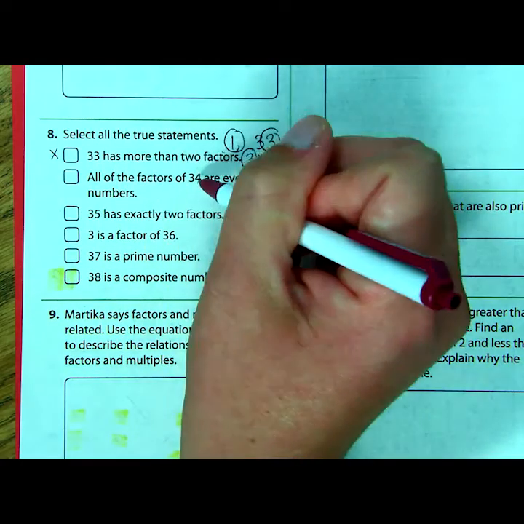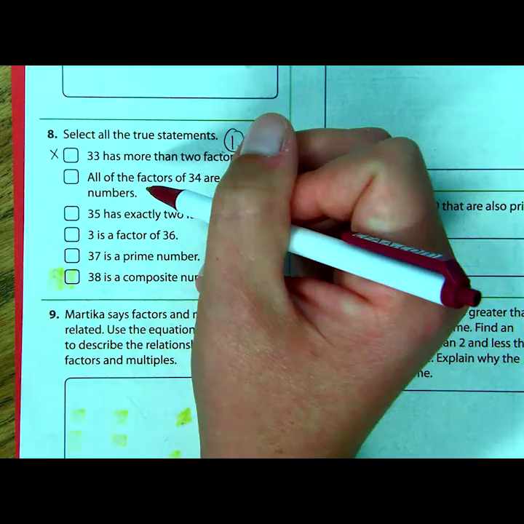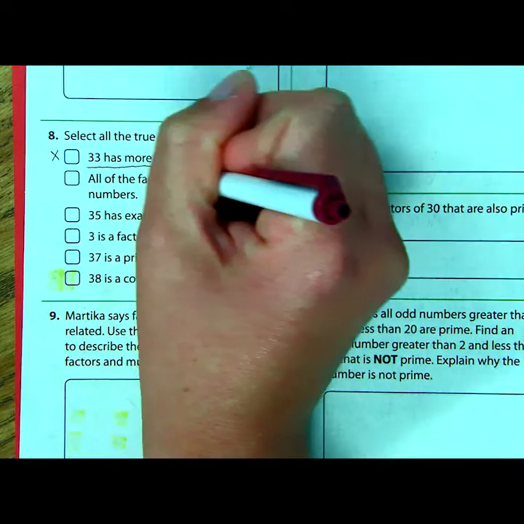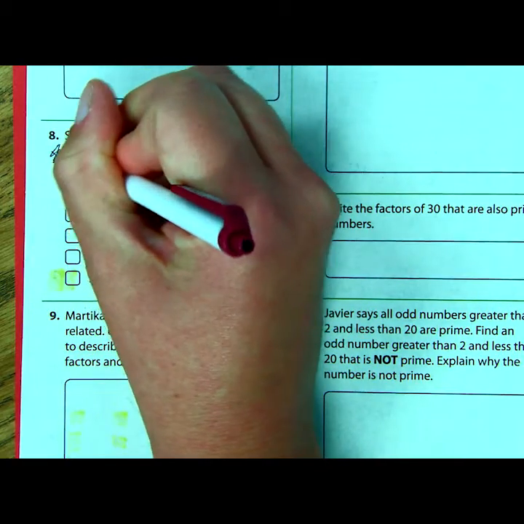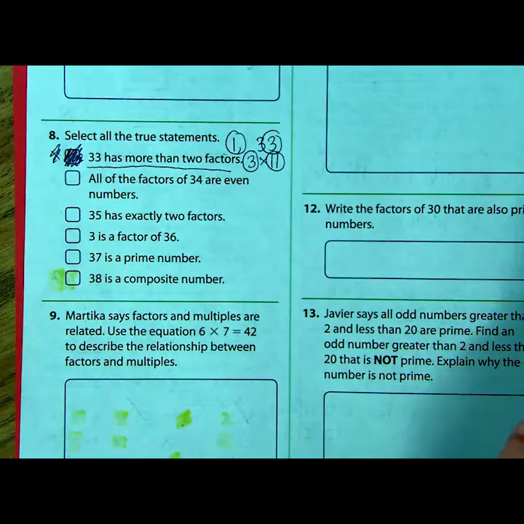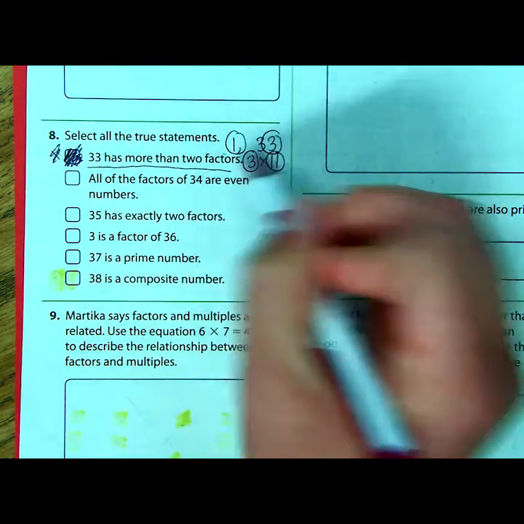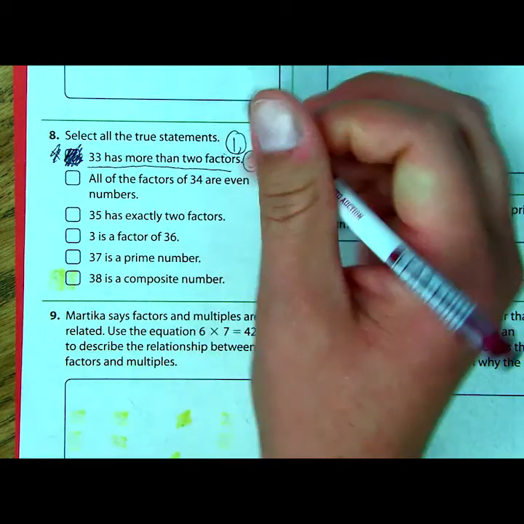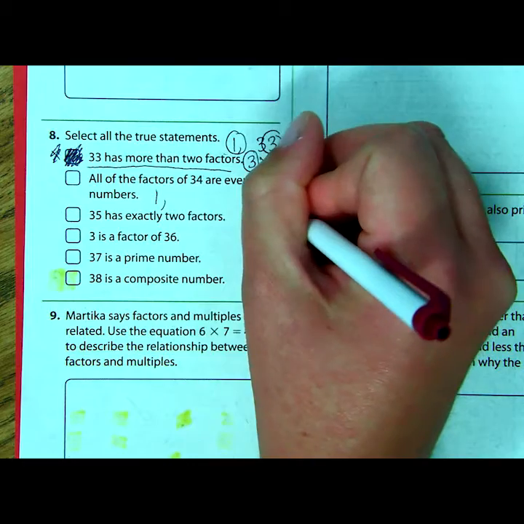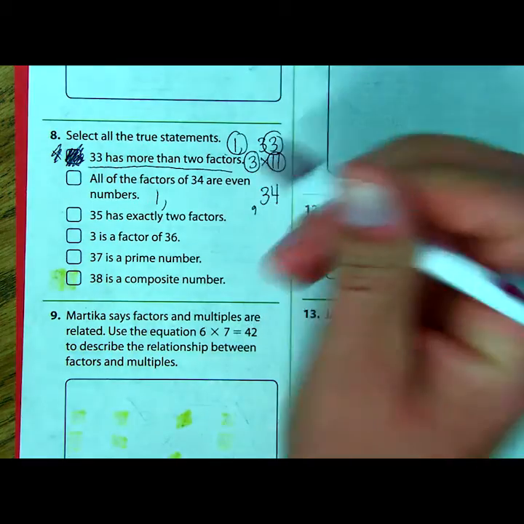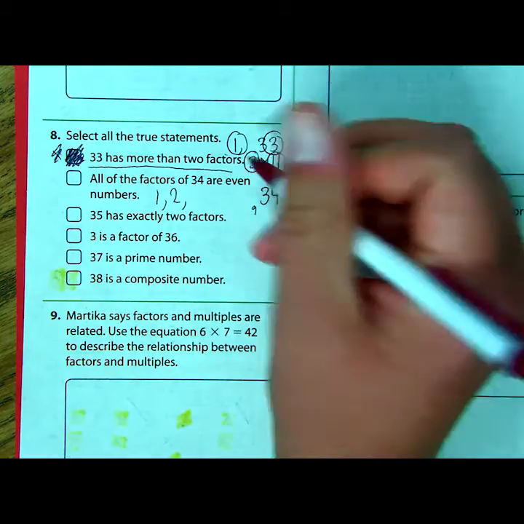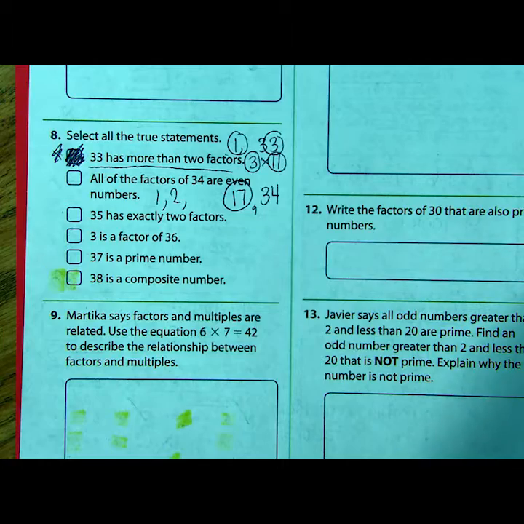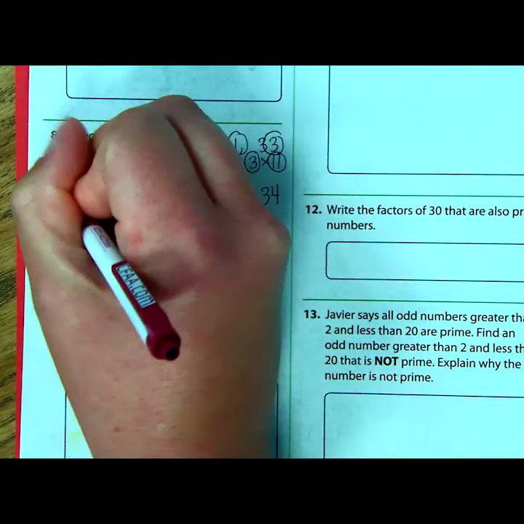All of the factors of 34 are even numbers. Oh, oops, you know what? I read this wrong. 33 has more than 2 factors. So this one would actually be check yes. Because we did see it had more than 2, I thought it said does not have more than 2. I apologize for that. All of the factors of 34 are even numbers. Well, I know that you can multiply 1 times 34, but you can also multiply 2 times 17. And this is not an even number, so this one is incorrect.